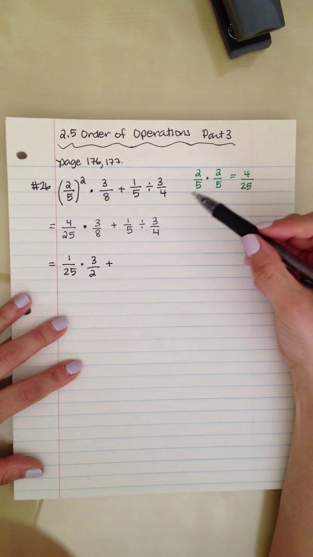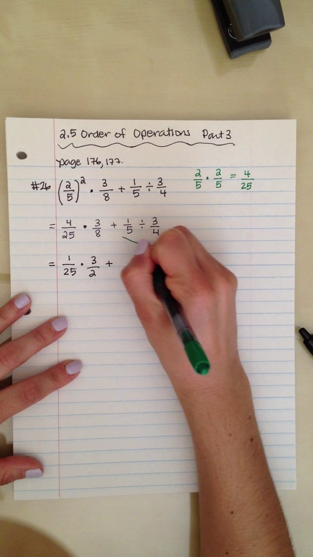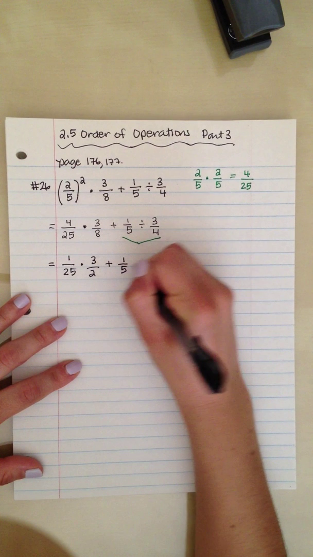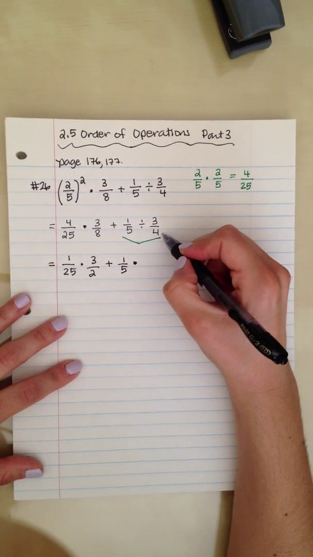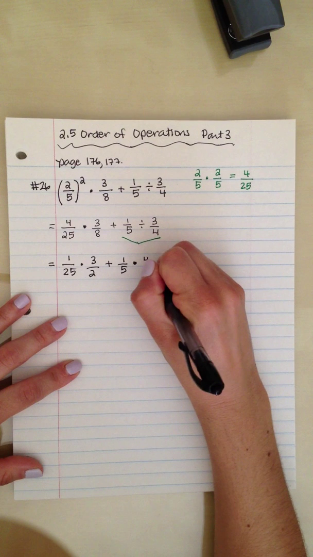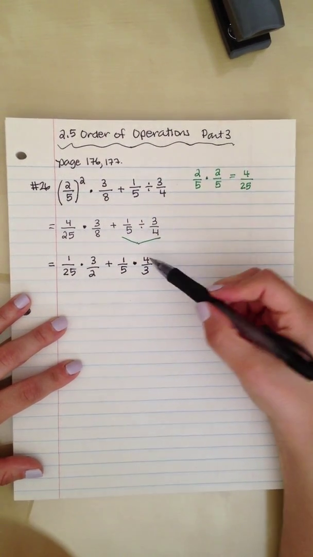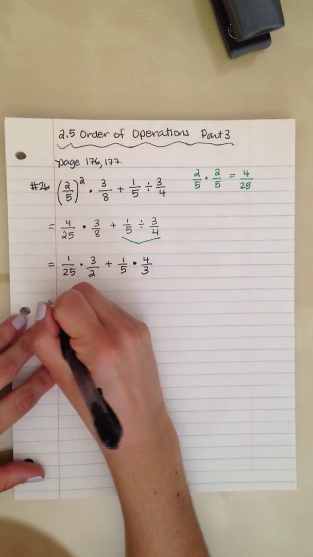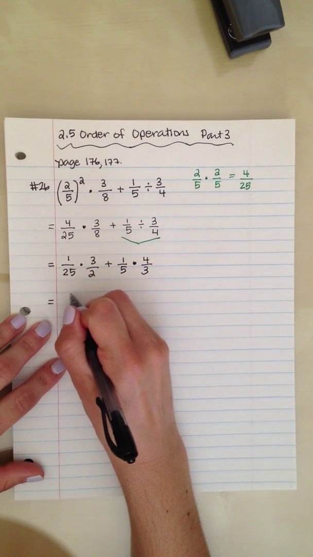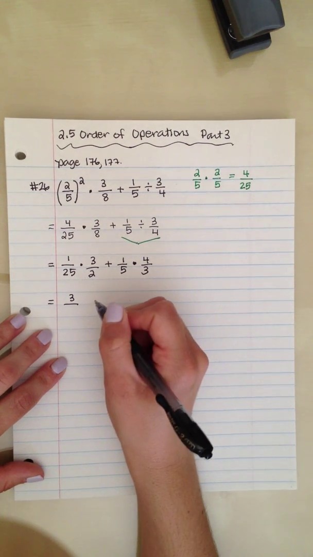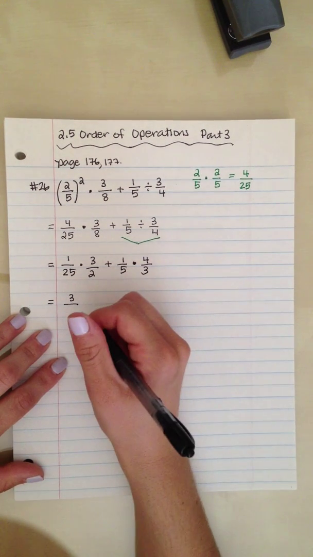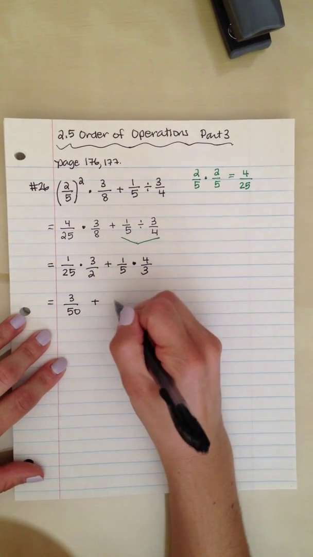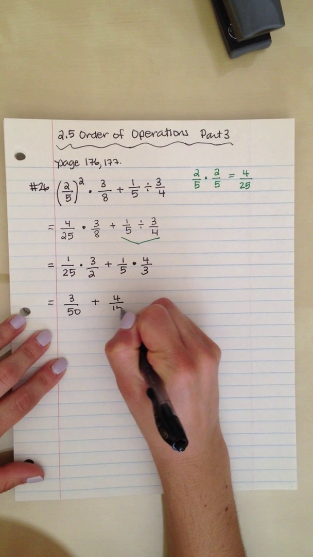Plus, remember when we are dividing fractions, you have to recopy the first fraction, multiply by the reciprocal of the second fraction, 4/3. There's nothing to reduce in this case, so let's now multiply. 1 times 3, we have 3 over 50, plus multiply 4 over 15.